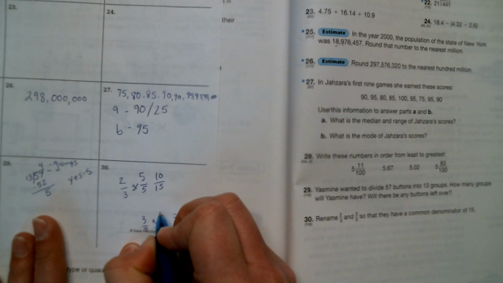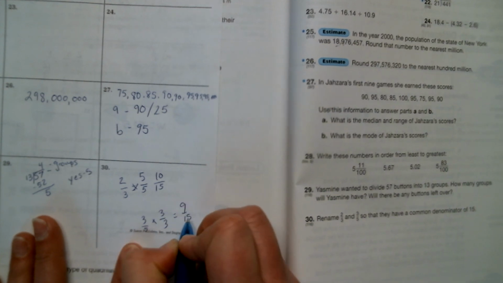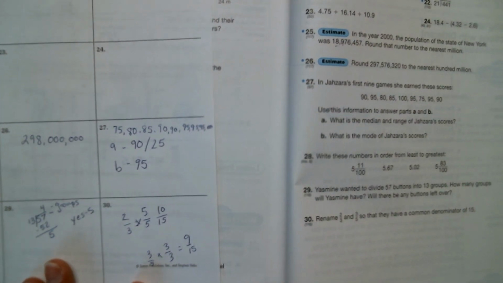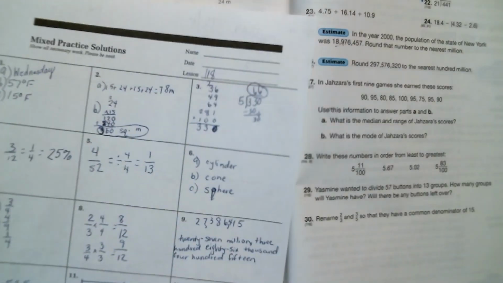5 times 3 equals 15. 3 times 3 equals 9/15. There you go. That's lesson 18.